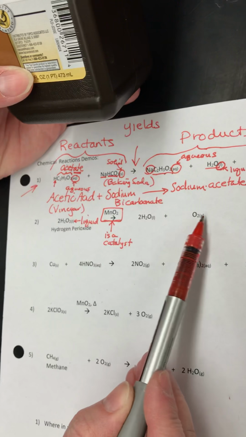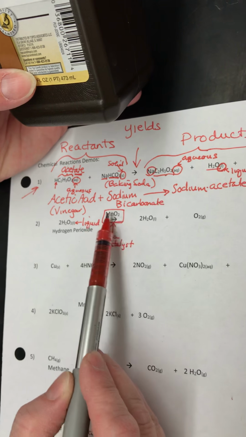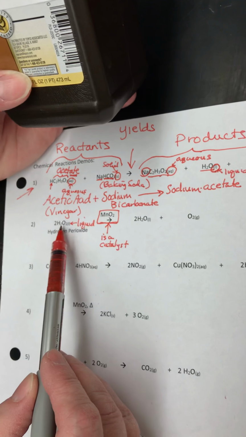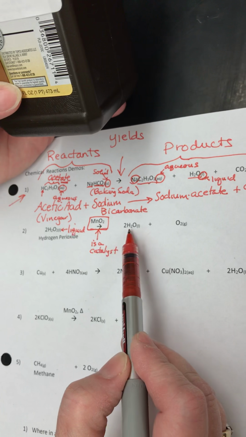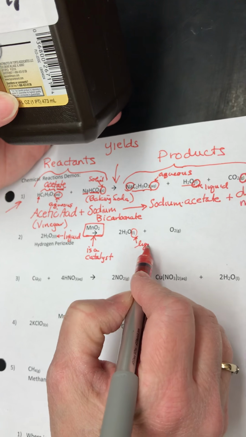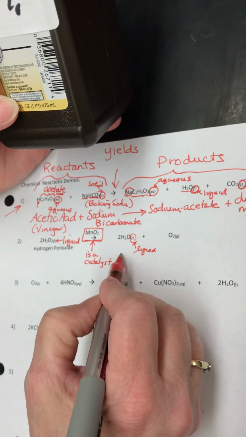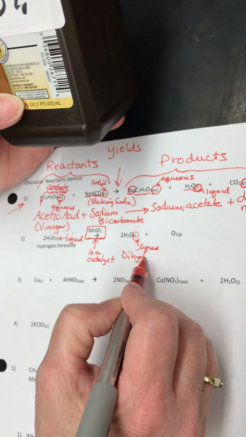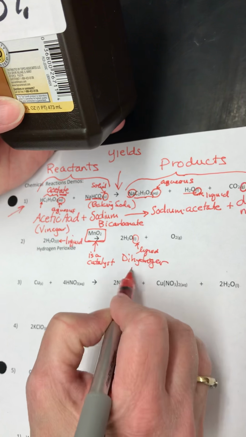Hydrogen peroxide is always doing this, and then this just makes the reaction speed up. So what is hydrogen peroxide always making? Yeah, it's making this liquid here called dihydrogen monoxide.